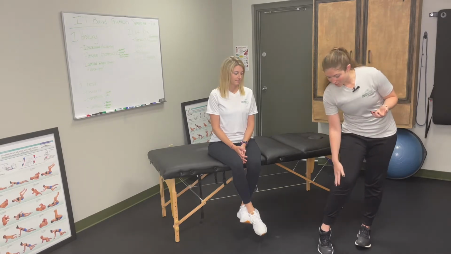Hi everyone, today we are going to be talking about IT band friction syndrome, or IT band syndrome as some may call it, and how it is diagnosed. So when you come in to see your doc with some lateral knee pain, so any pain that's on the outside of our knee here, first things first, we need to take a history. So we need to ask you a bunch of questions.